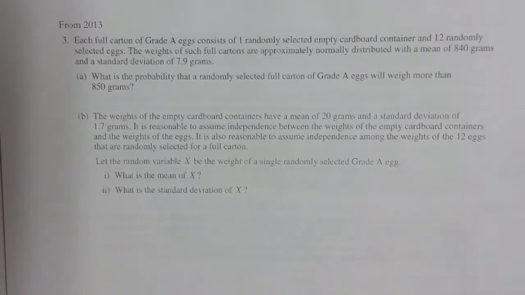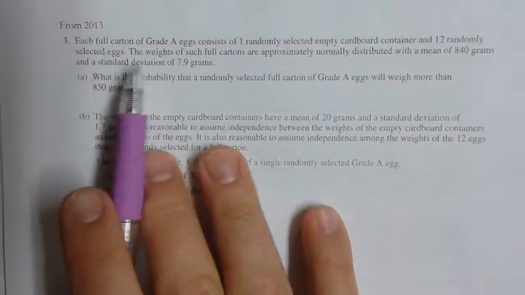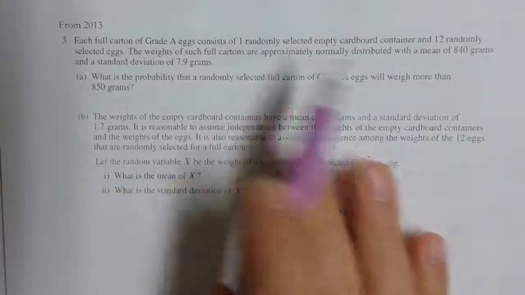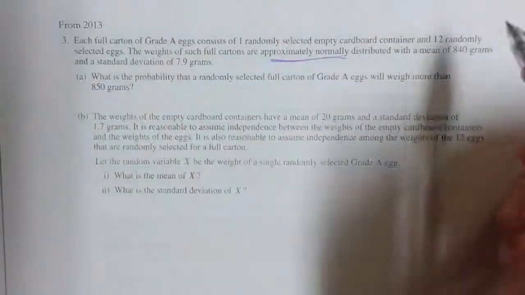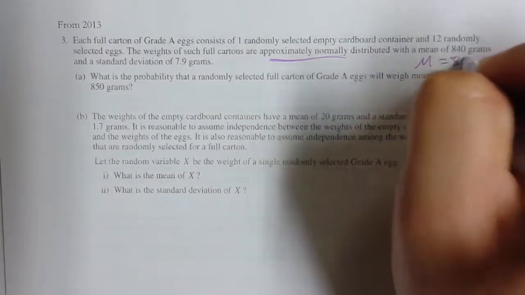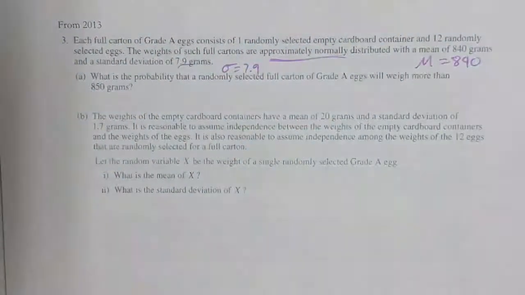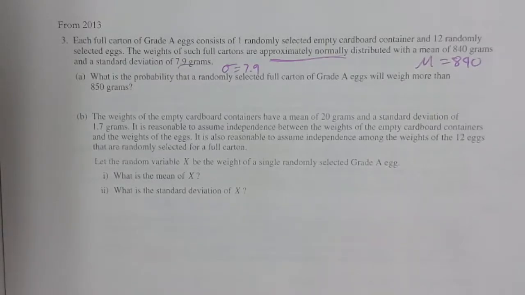The write-up here is about eggs. I've got information about each full carton of grade A eggs: it consists of 1 randomly selected empty cardboard container and 12 randomly selected eggs. And the weights of such full cartons are approximately normal. Obviously that's an important phrase. And we get the mean of 840, and the standard deviation is 7.9. And the first part is, what is the probability that a randomly selected full carton of grade A eggs will weigh more than 850 grams?